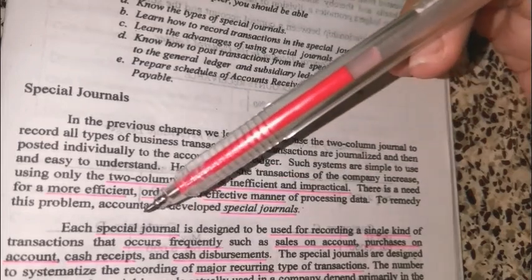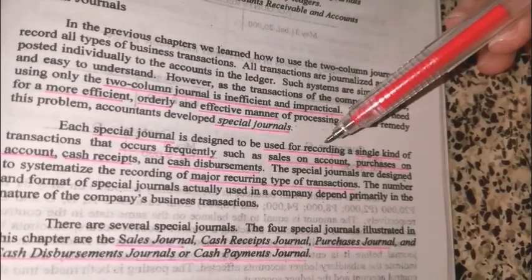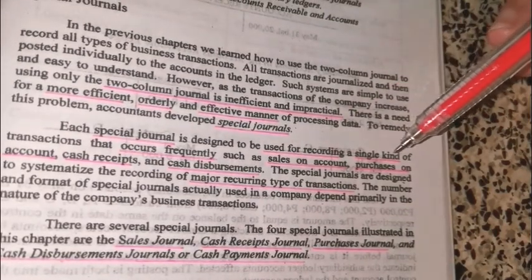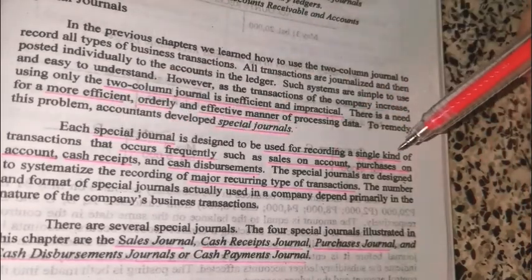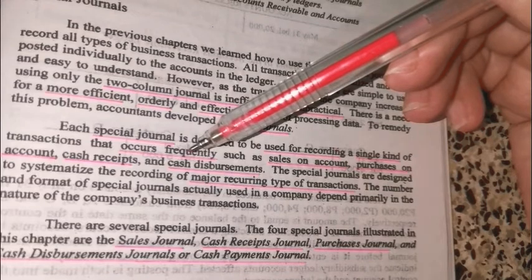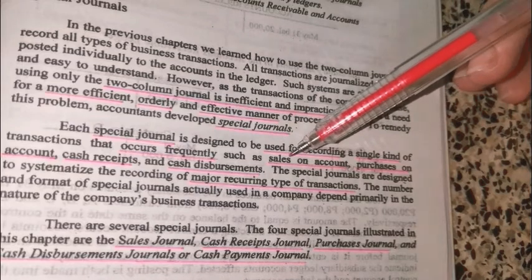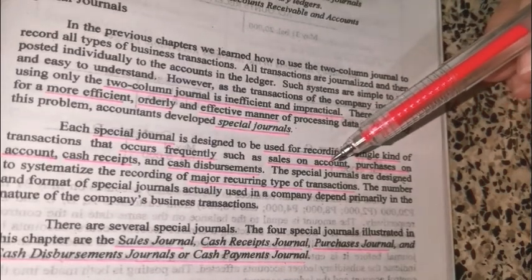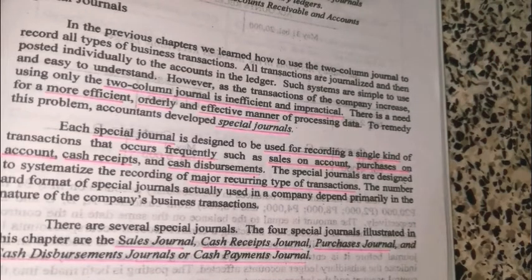Now, what is a special journal? So each special journal is designed to be used for recording a single kind of transactions that occurs frequently. So take note, a single kind of transaction that occurs frequently. Ibig sabihin, madalas na nangyayari yung transaction na yon. Example, sales on cash. Like na-mention ko kanina, di ba? If in a day, the company has 500 customers, so ibig sabihin, 500 sales yung i-record niya.